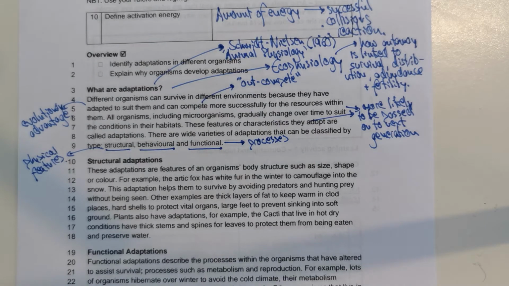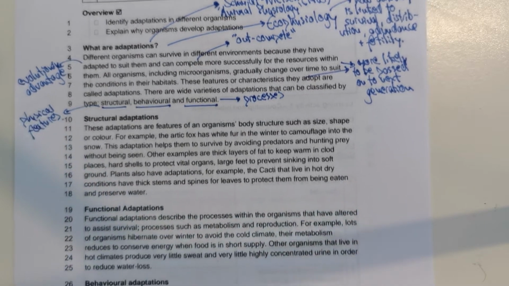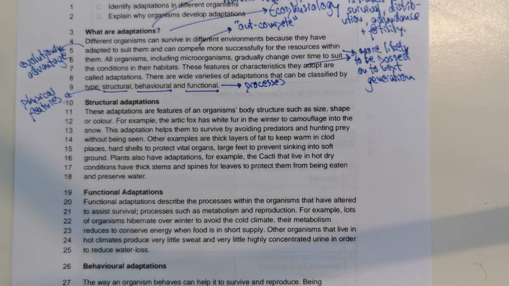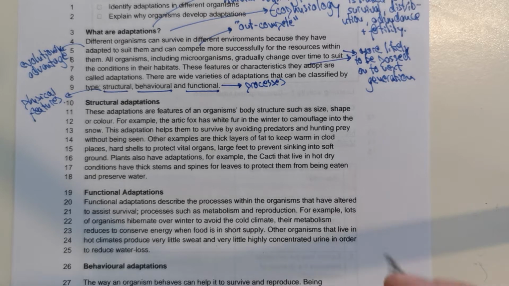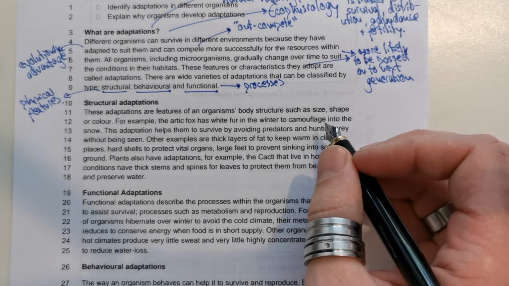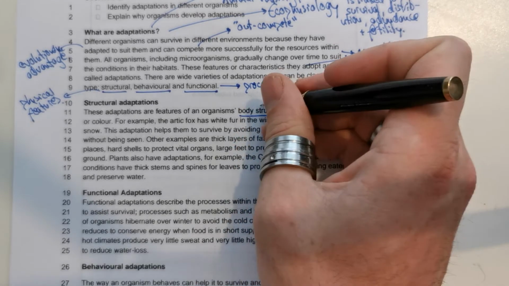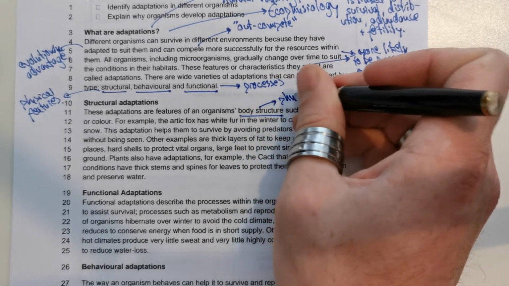Now, let's go through some of these adaptations just underneath in a little bit more depth as well. So, structural adaptations. These adaptations are features of an organism's body structure, such as size, shape, or colour. So these are, as we've said, physical features.